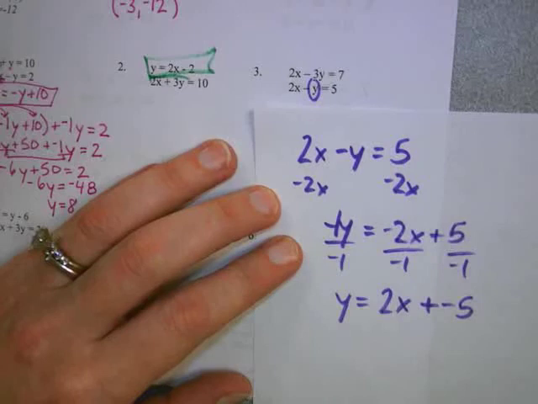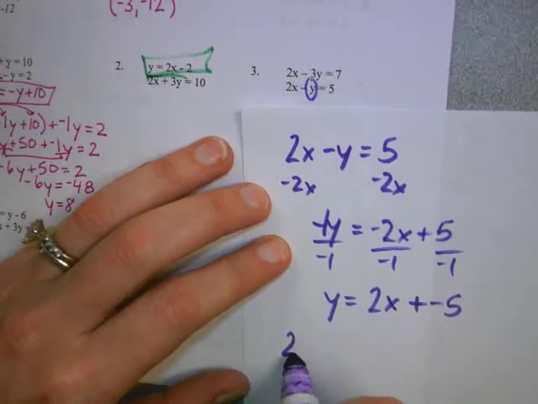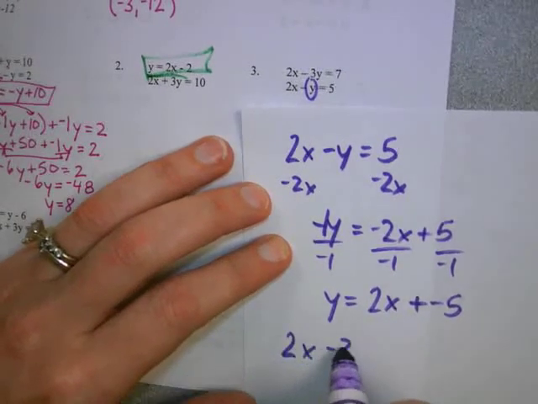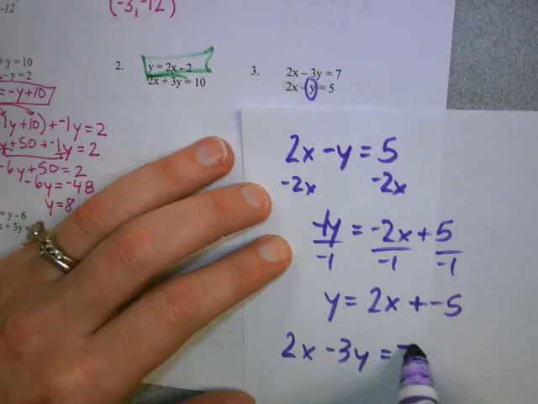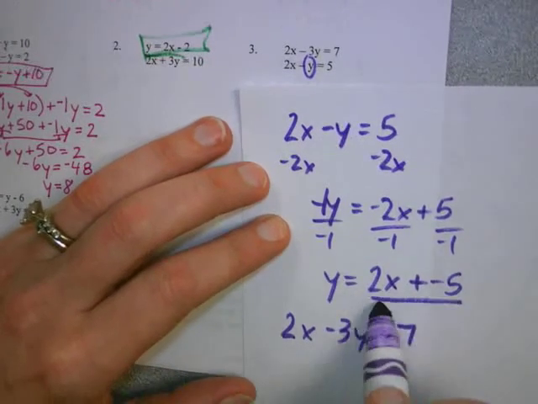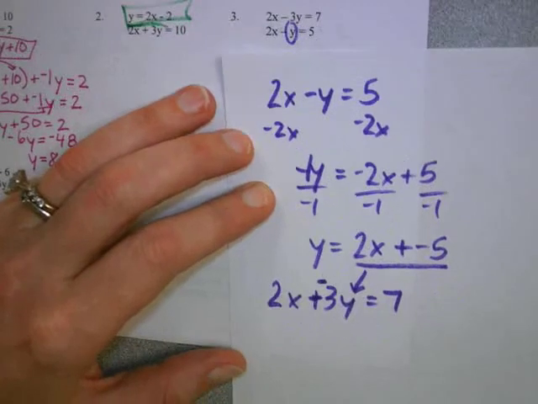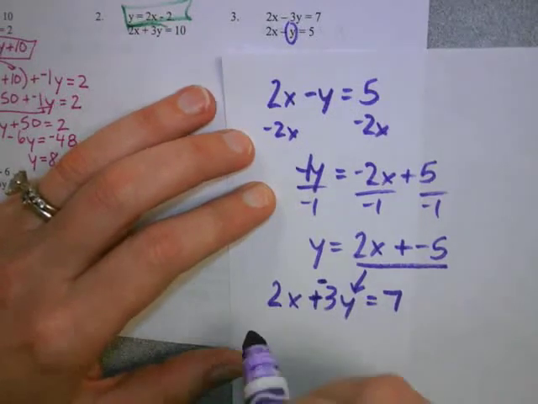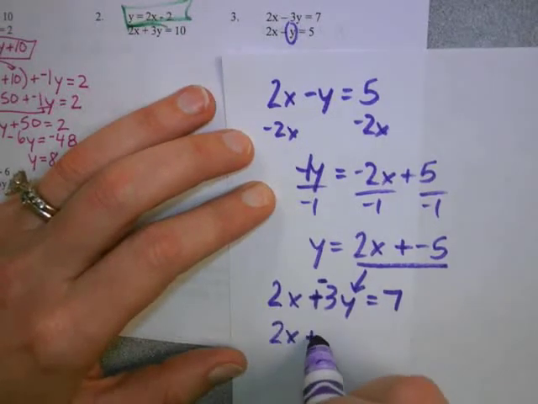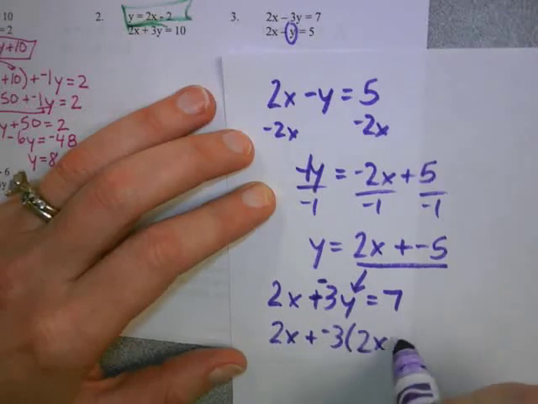I'll rewrite the first equation. It was 2x minus 3y equals 7. So I'm going to take that y that I found and plug it in here. I don't want to mess up, so I'm going to make this plus a negative 3, so that negative 3 gets multiplied by everything on the inside. So I have 2x plus negative 3 times y. Y is 2x plus negative 5 equals 7.